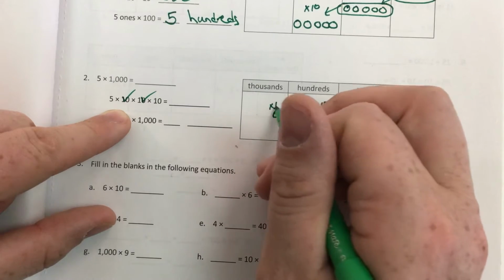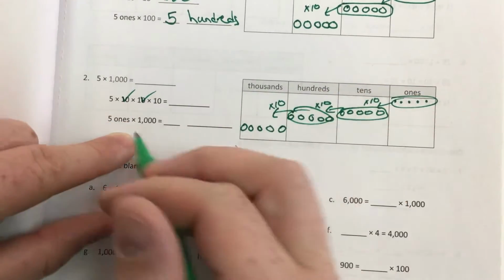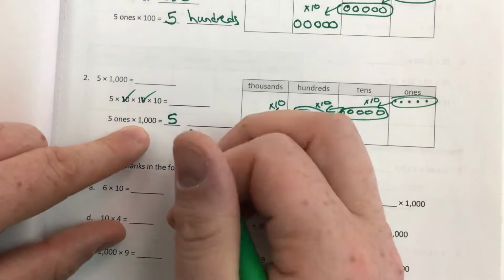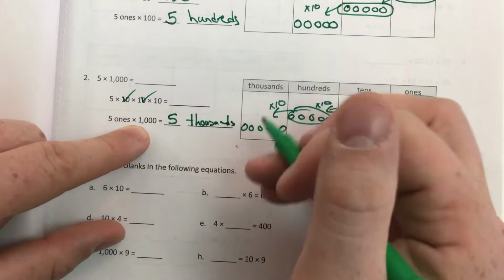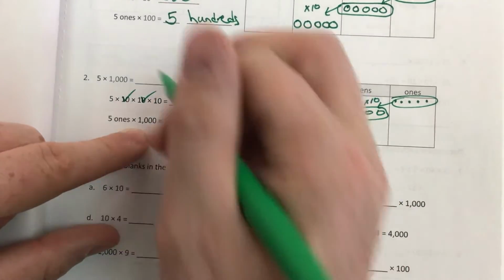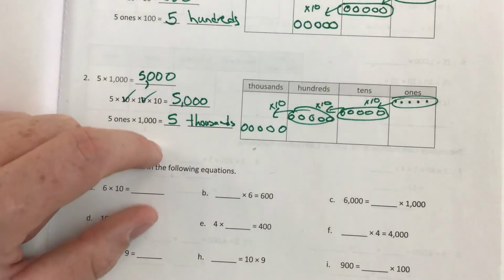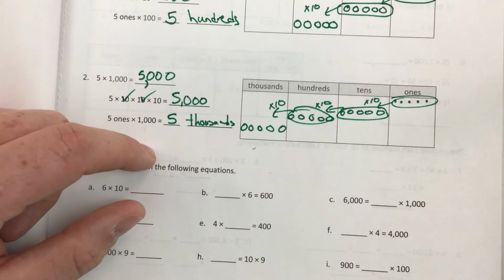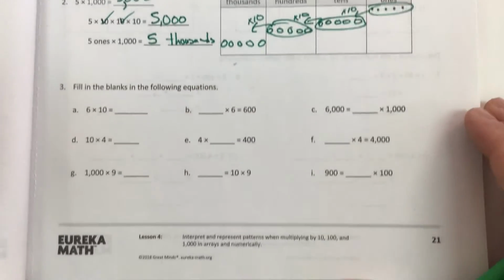And multiply it again by 10. Which means we have 5 thousands. When we write that number in standard form, it would be 5,000. And multiplying by base 10 is fairly easy. It's not a super complicated issue, but we will have more practice on here.